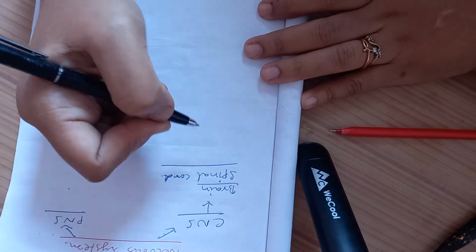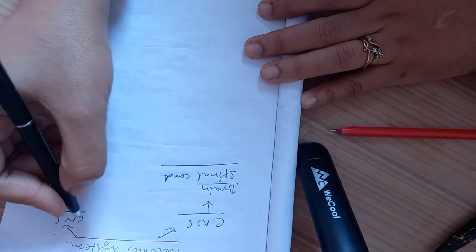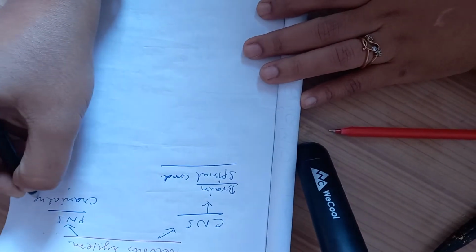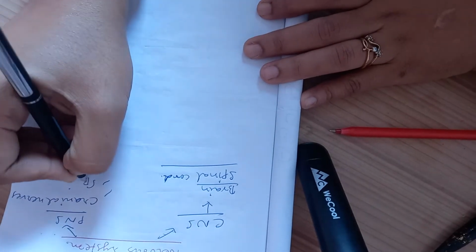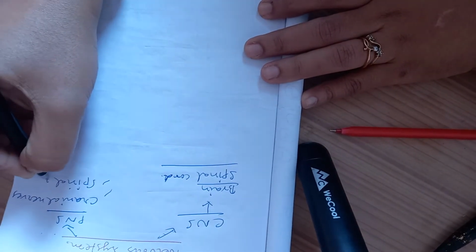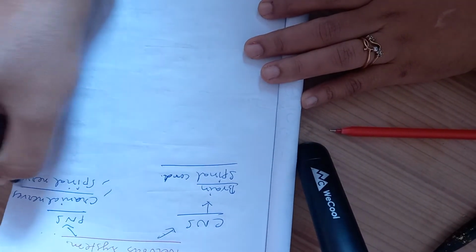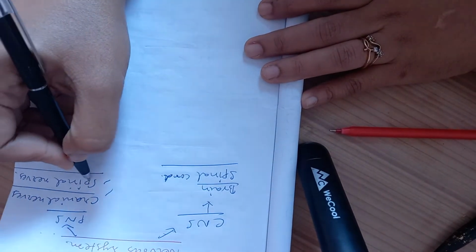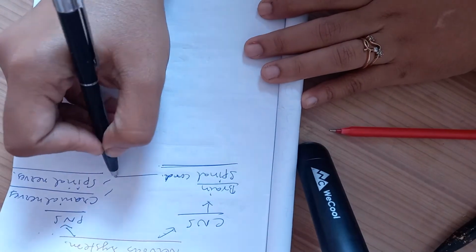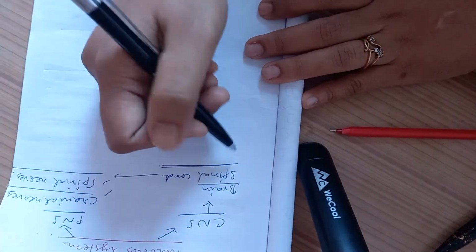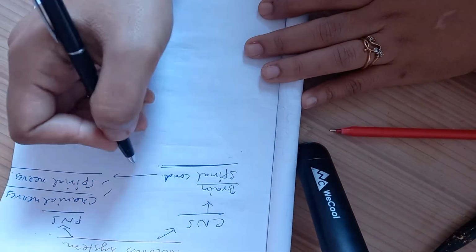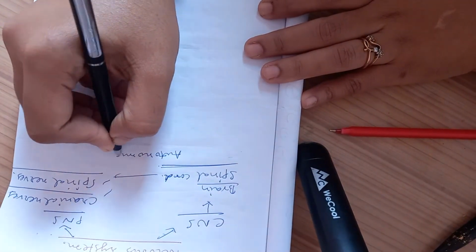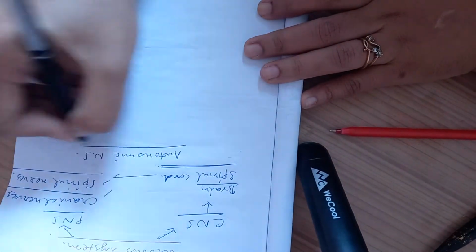And the peripheral nervous system consists of the cranial nerves and the spinal nerves. Cranial nerves mainly exit from the brainstem and spinal nerves from the spinal cord. One extra part of the nervous system is present, that is known as the autonomic nervous system.